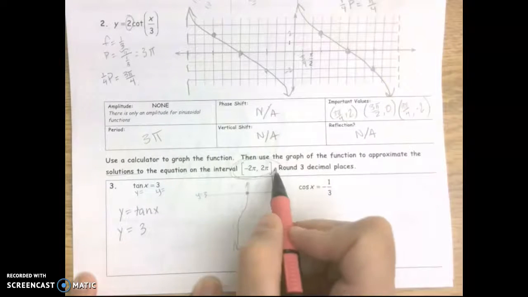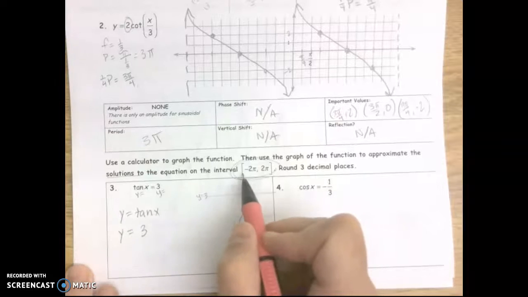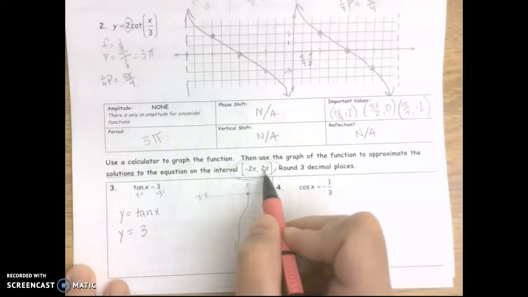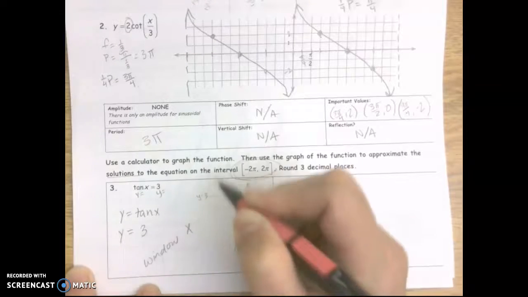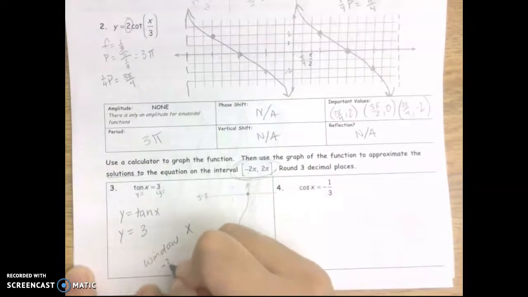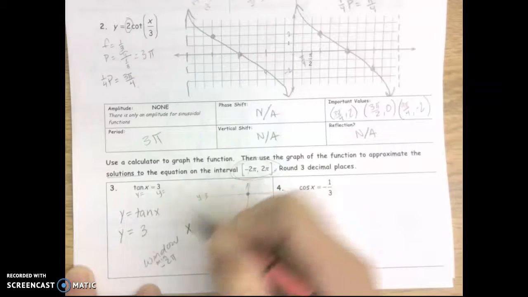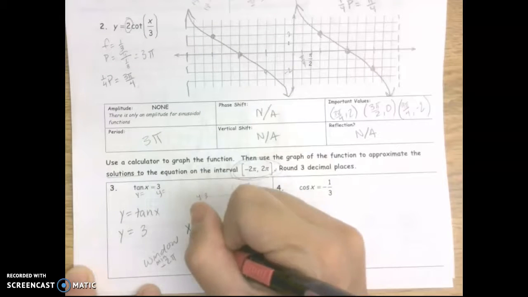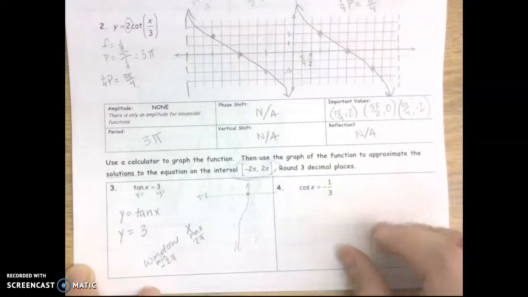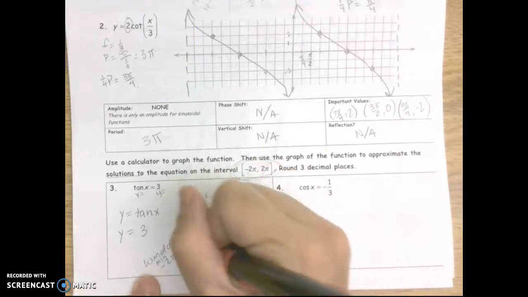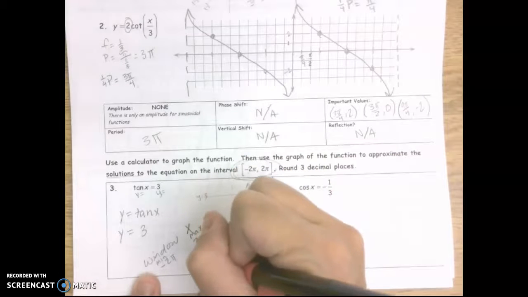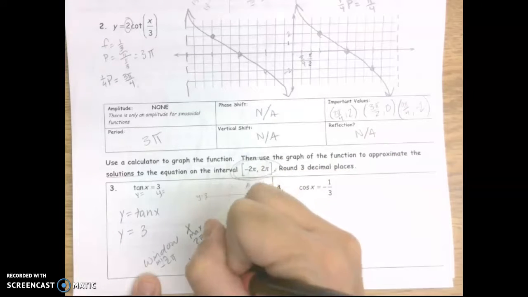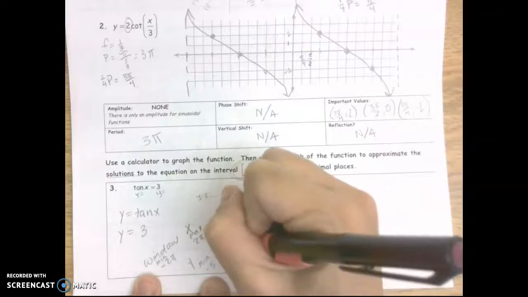But it says I want all of the solutions between negative 2 pi and positive 2 pi. So when you go to graph, you can change your window and the x values to a negative 2 pi as your min and a max of positive 2 pi. As far as your y's, maybe you might want to look at your min to be negative 5 and your max to be 5.